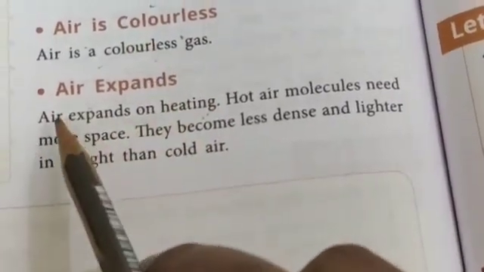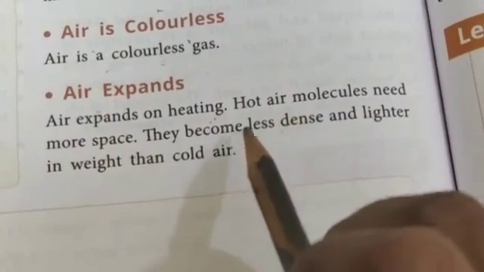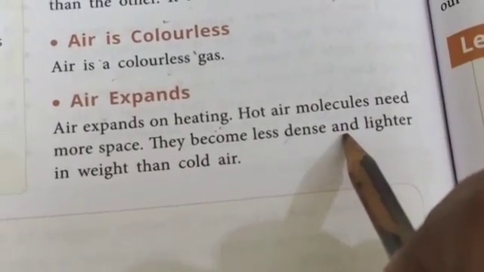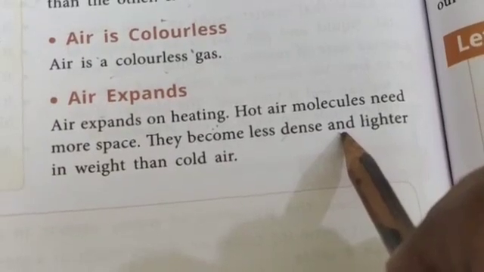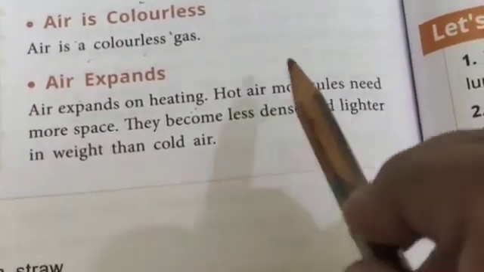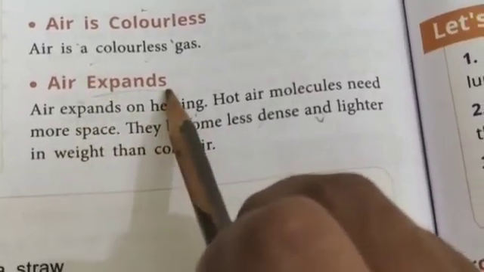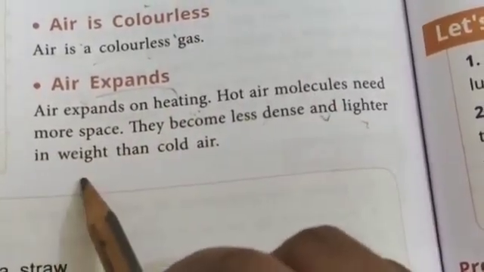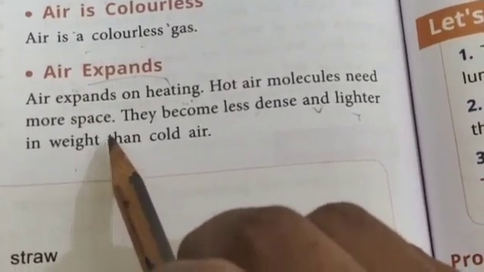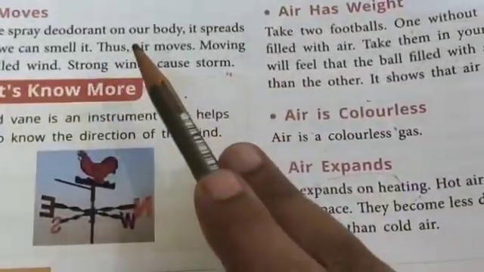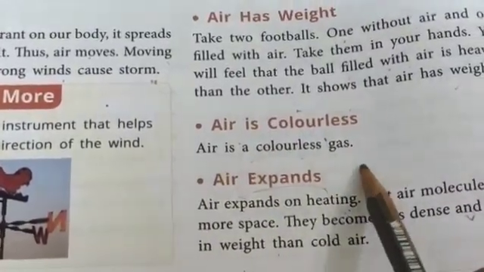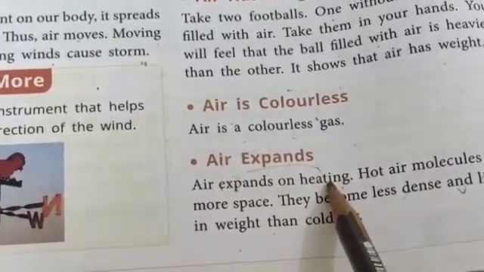Just now you have to remember that when the hot air is there, it becomes light in weight and it starts going up. This you all know, because water vapor, if you have seen, is light in weight and starts going up in the sky. Same way, when air is heated, it expands and becomes light in weight and starts moving up. So these were the properties of air. The first one, air occupies space. Second, air moves. Third, air has weight. Fourth, air is colorless. And fifth, air expands.